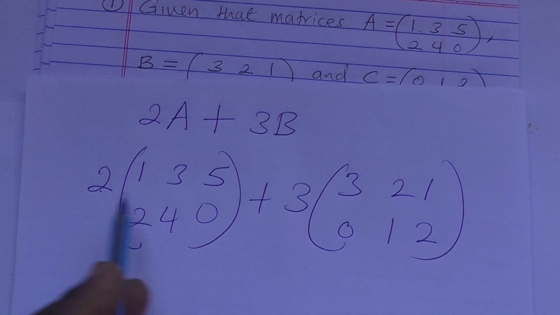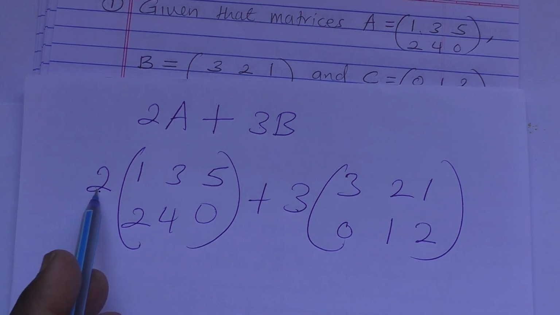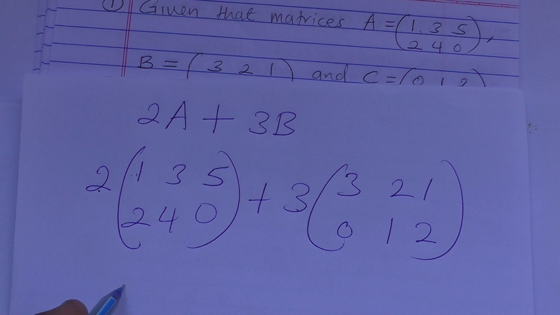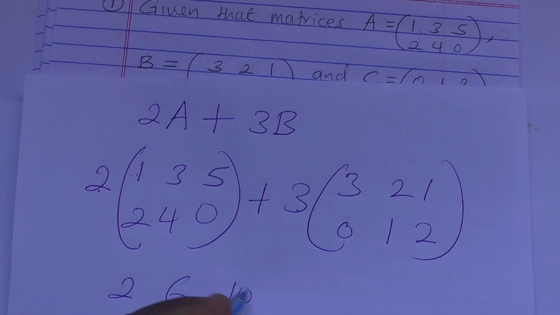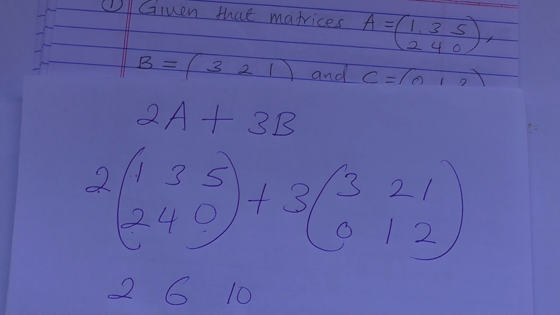And now these scalars are to multiply the elements of the matrices. That is to say, 2 multiplies 1 to get us 2, 6, 10. Then it multiplies with this to give us 4, 8, 0.